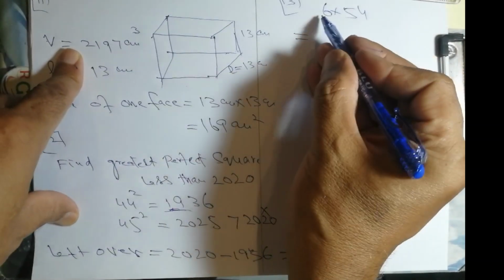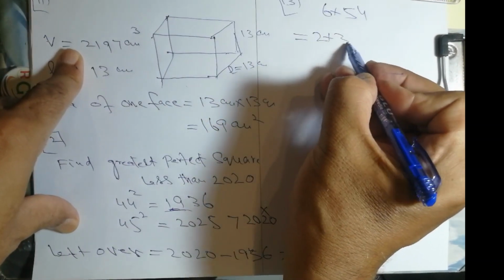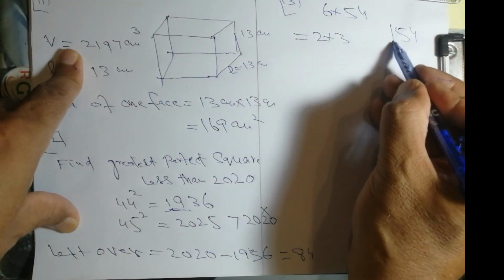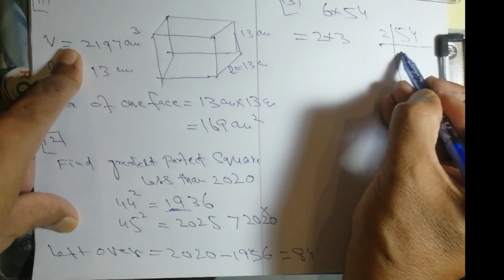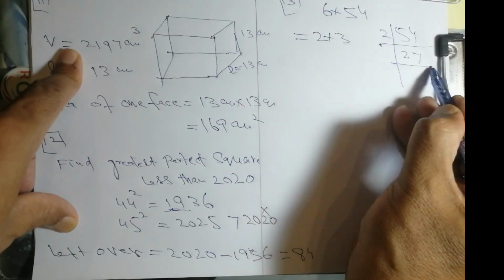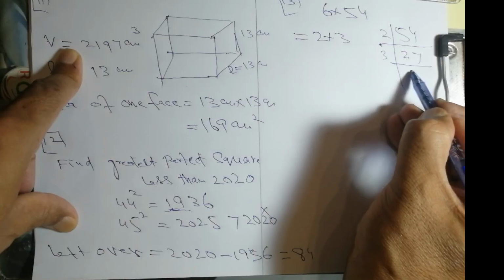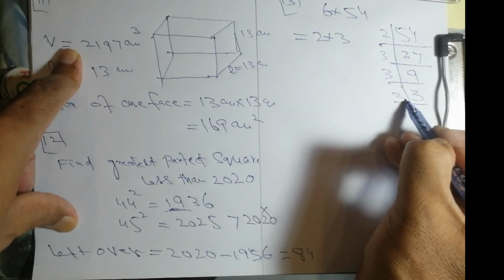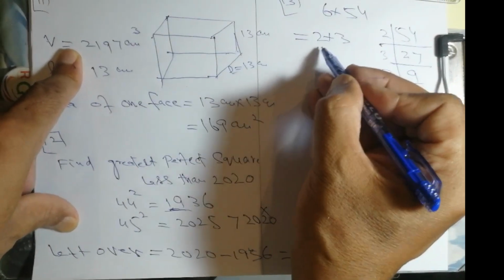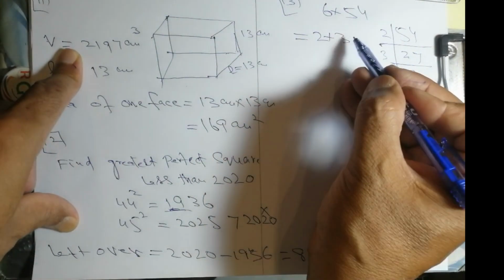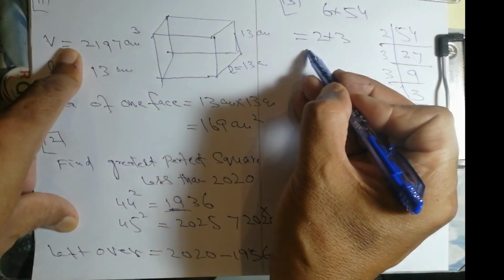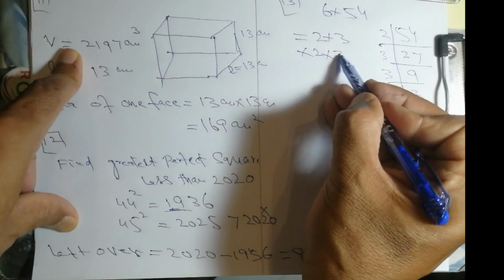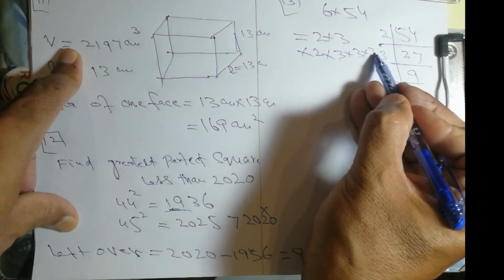If we write the factorization of 6, that is 2 into 3, and the factorization of 54 is 2 into 3 into 3 into 3.